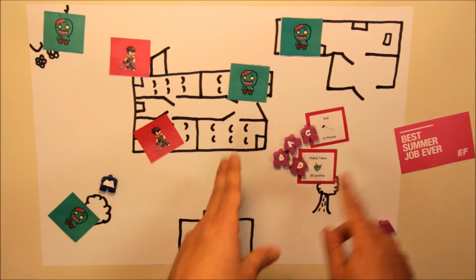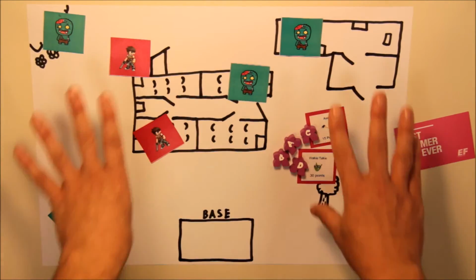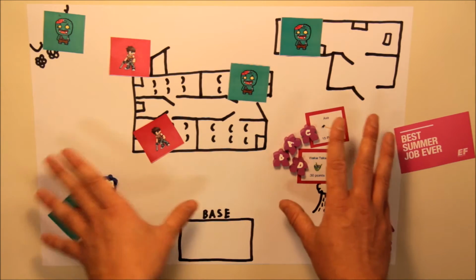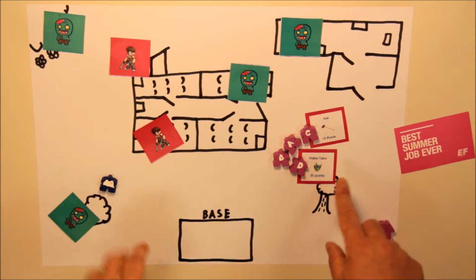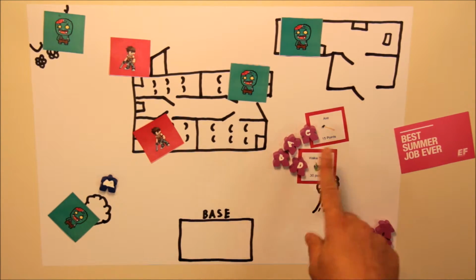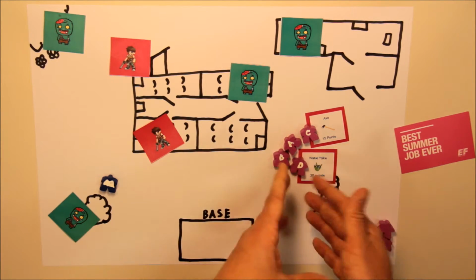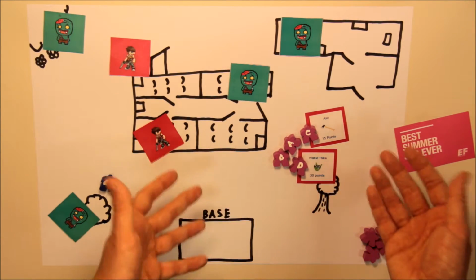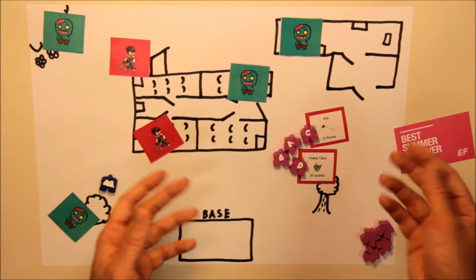They can stay in, as long as they want to, in what we call the zombie zone. But only one person can carry one item each. So if they found 5 items, they wouldn't be able to pick up the 5th one. They'd have to leave it there and then go back and get it later.